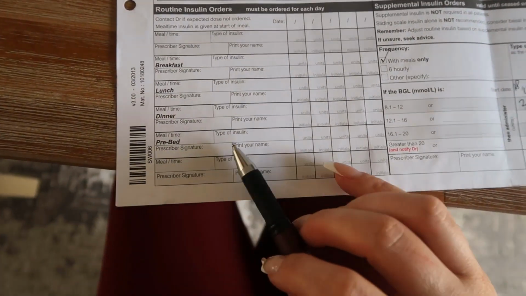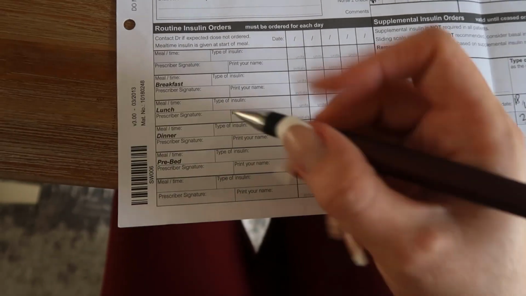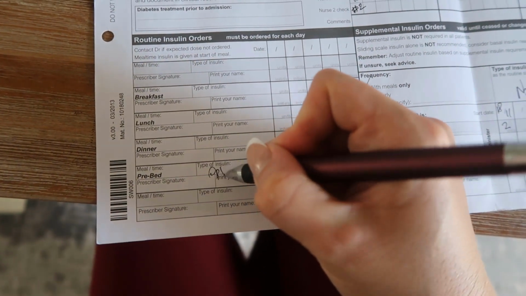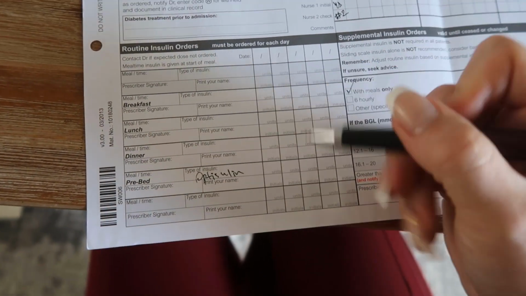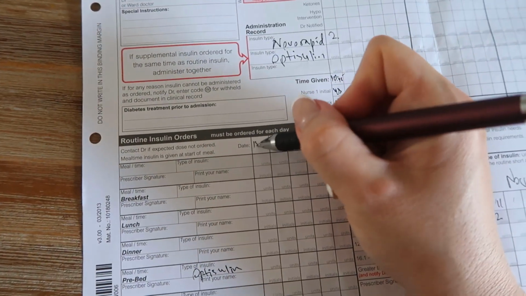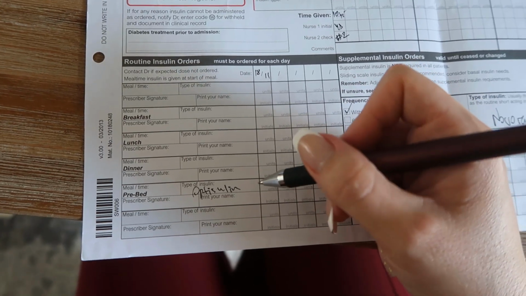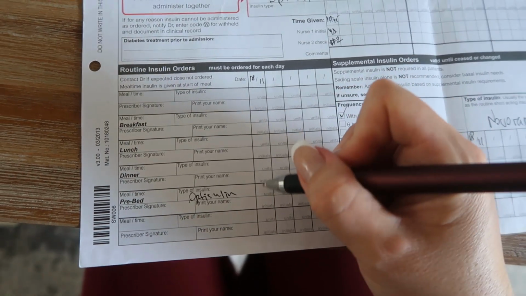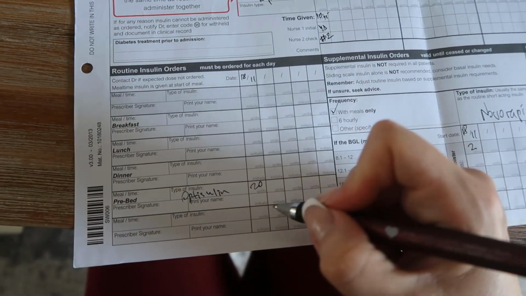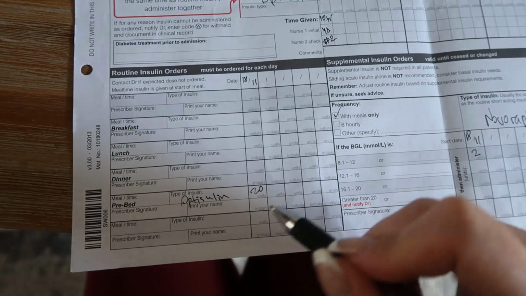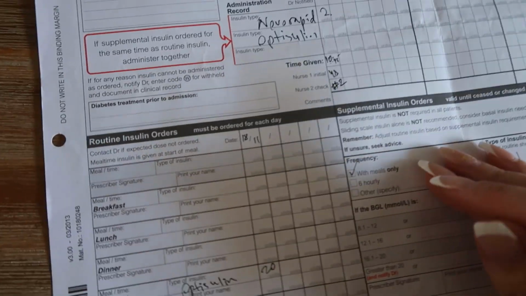Okay, if you give an insulin, for example, pre-bed, here your type of insulin will be written. Okay, and the date is today, and they want, at night, the insulin to be given, let's say, 20 units. Okay, and here will be the initials of your doctor. I'm not going to fill in anything else because it's usually done by the doctor.